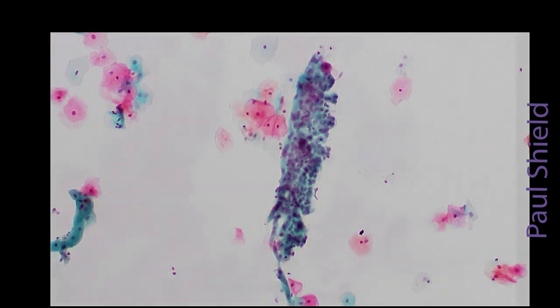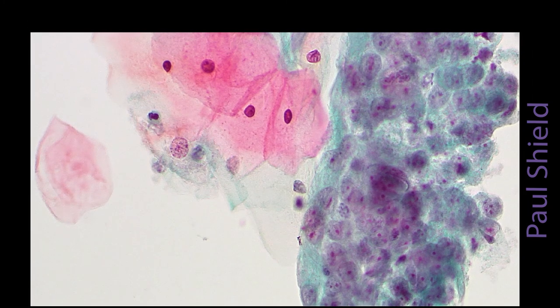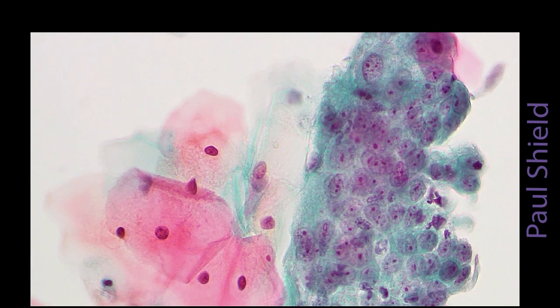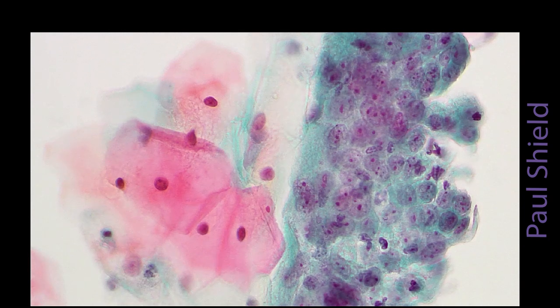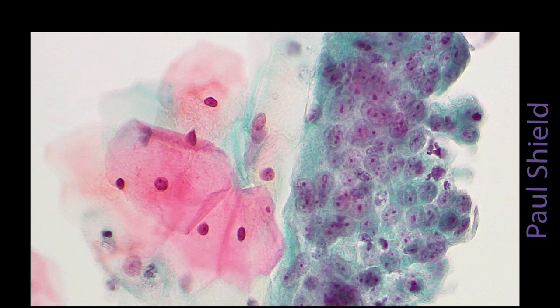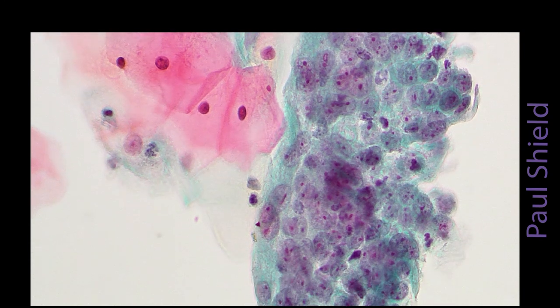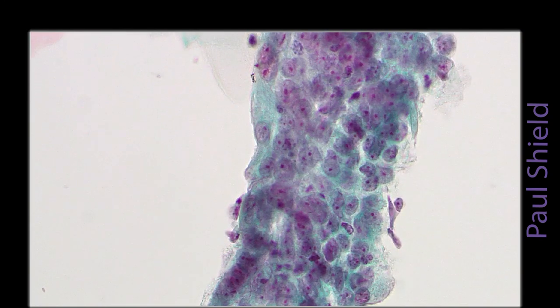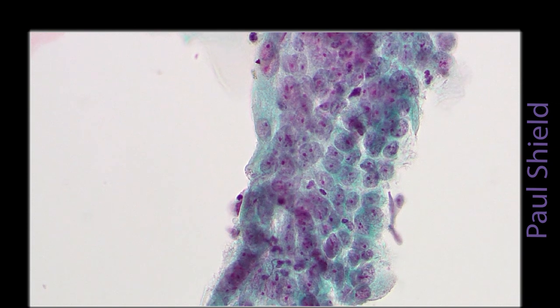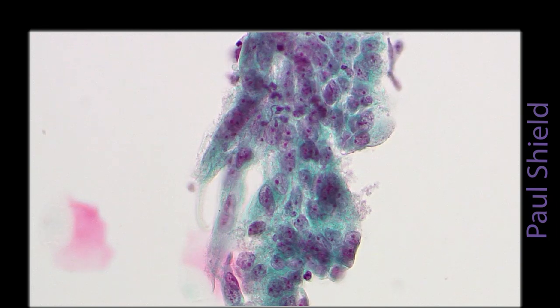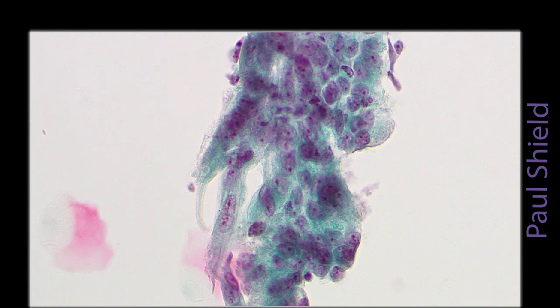This is another group in a fairly mature background, so superficial and intermediate cells there. These I think are reactive endocervical cells, so this probably you could call repair. There are prominent nucleoli in nearly all of the nuclei. The cytoplasm seems a lot less dense, but again notice that the chromatin is not hyperchromatic. It's quite bland, and the nuclei are a little crowded here, but they're not really overlapping in a disorganized fashion, especially when you can see the cells like this around the edges. You can see they have quite a bit of cytoplasm.